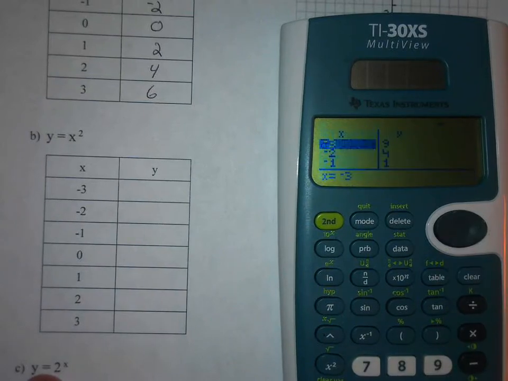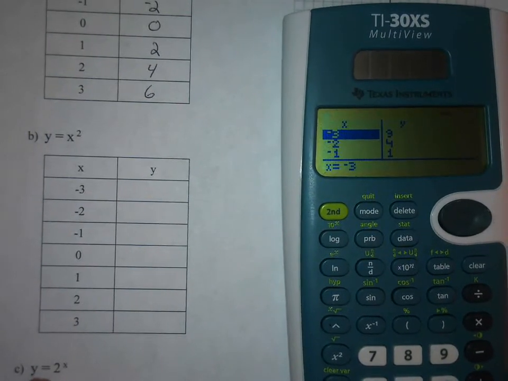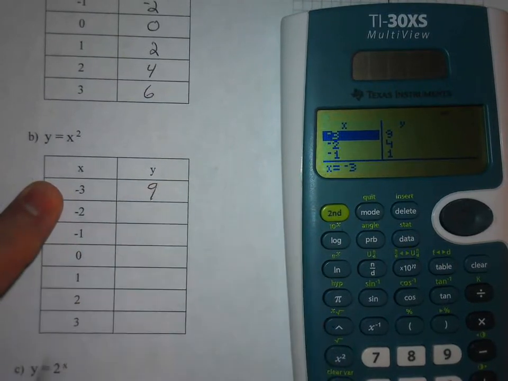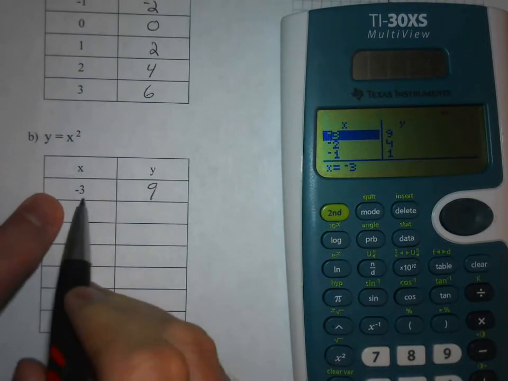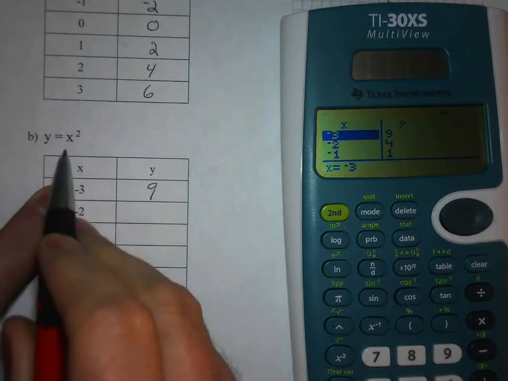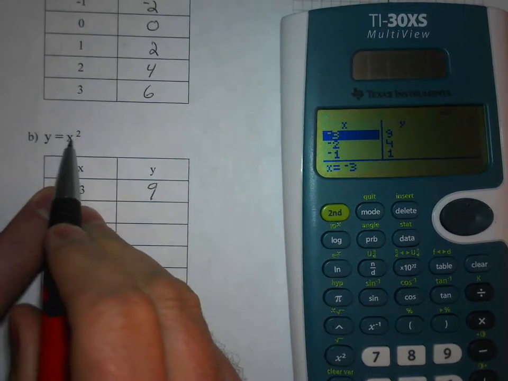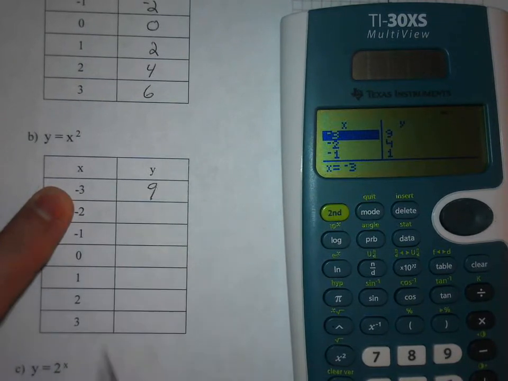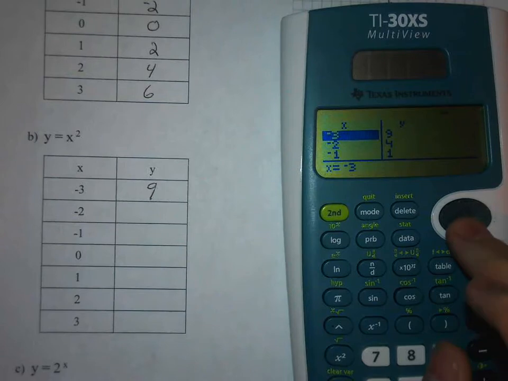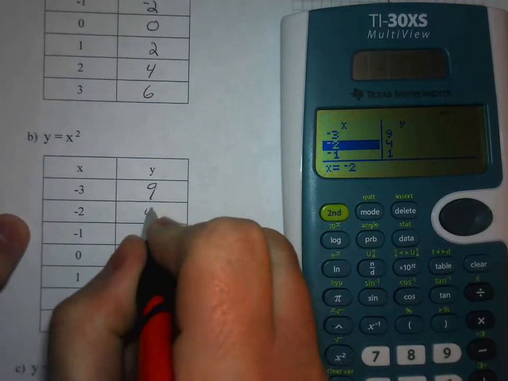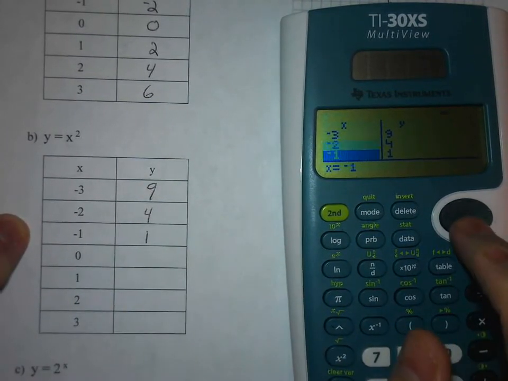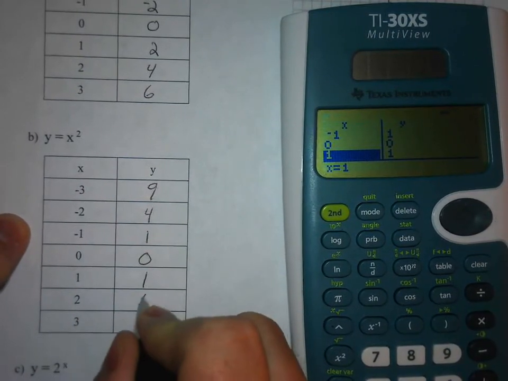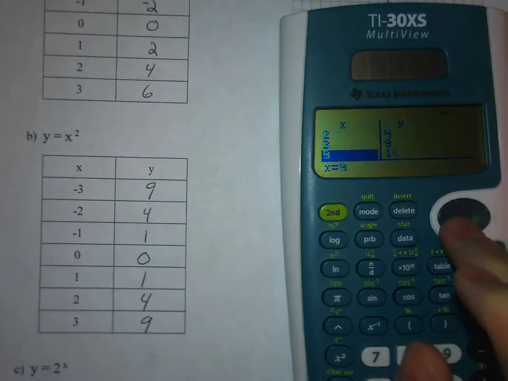And then you can fill in your table of values, -3, 9. Okay, so when x is -3, the y value is 9. And a lot of students will miss that. When you substitute -3 in, you're doing -3 squared, which is +9. Okay, so then if you go in and fill in the rest of the table, 4, 1, 0, 1, and then 4 and 9.